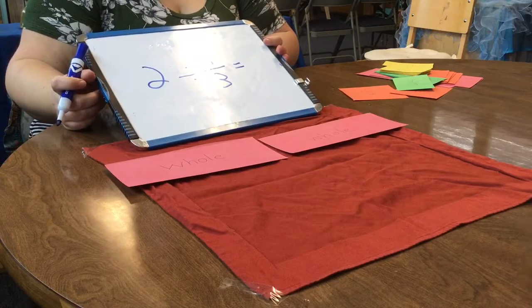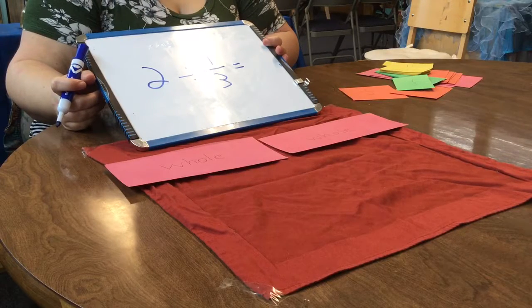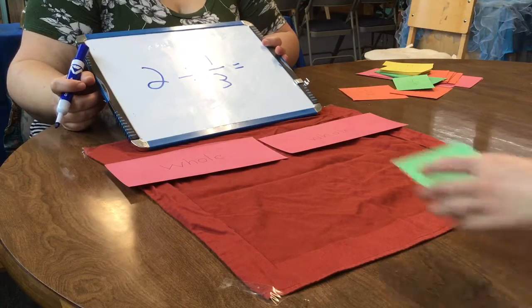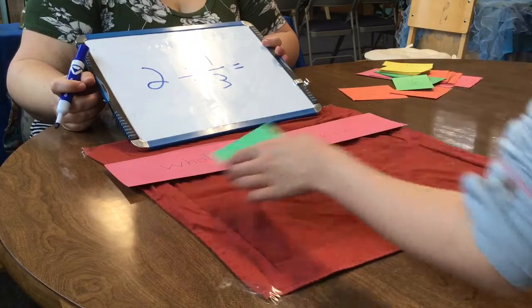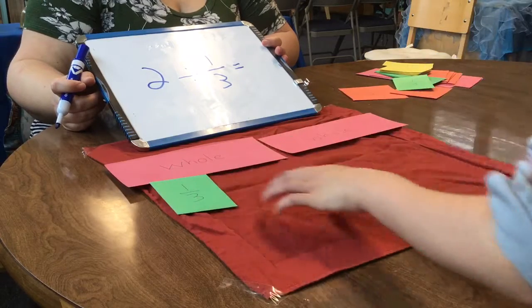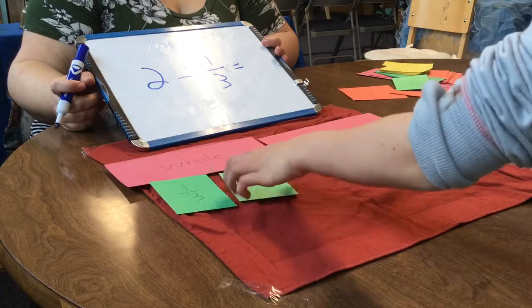I have 10 and I take away 5. How many thirds fit in there? What's going to happen?